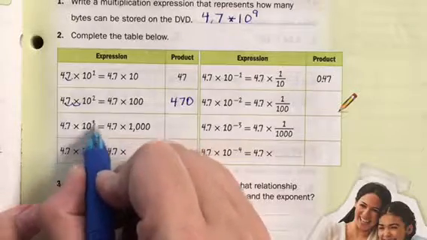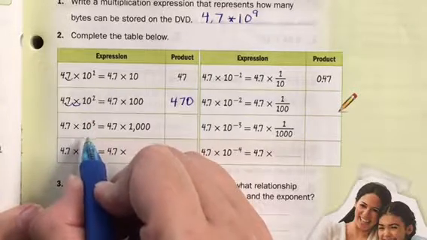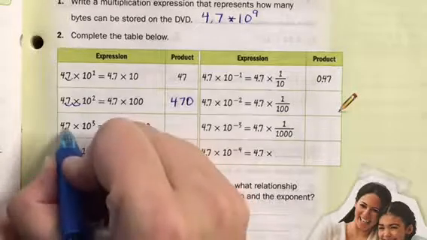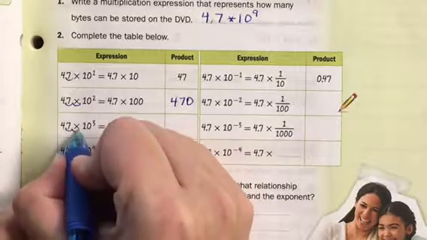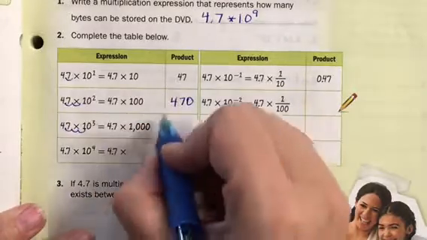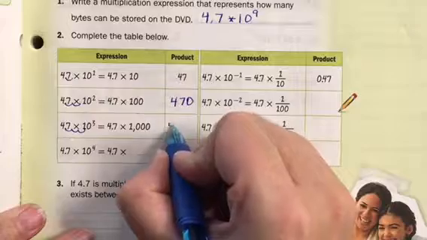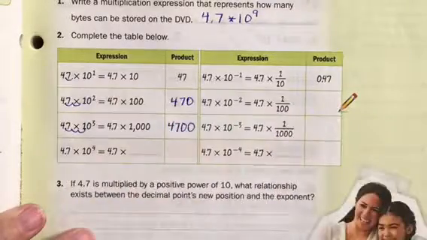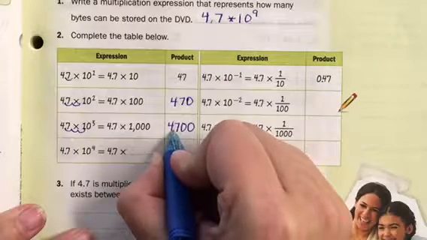So this one, 10 to the 3rd, how many times? Raise your hand. How many times am I going to move the decimal? 3 times. So I'm going to move it over 1, 2, 3. How many zeros am I going to add into there? Very good. You're going to add in 2 zeros, so 4, 7, 0, 0, and then I need to put a comma right there.